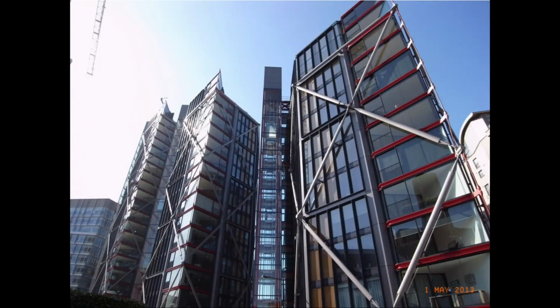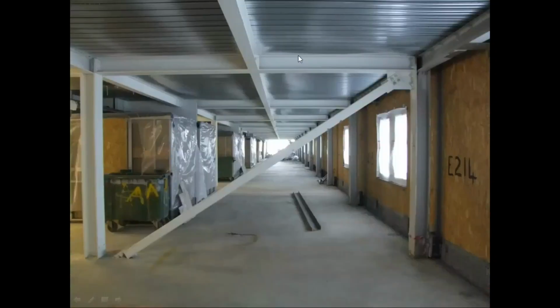Here we are again. This is a Richard Rogers development on Bankside, just near the Tate Modern, where again you can see the bracing expressed on the exterior facade of the building. Rogers is an architect who really does like to see structure, make structure visible, shall we say. Think of the Lloyd's building in central London.